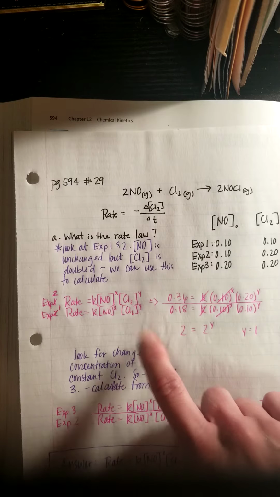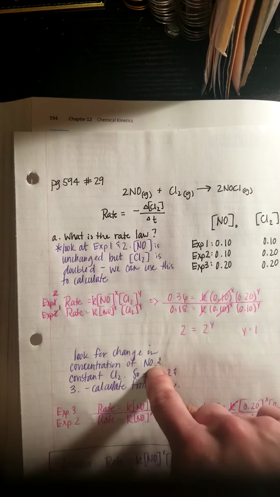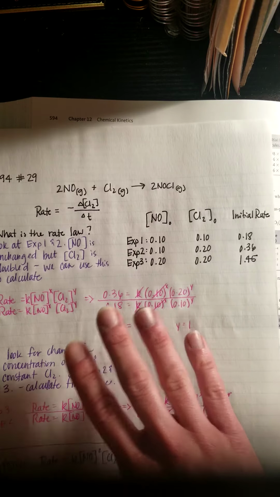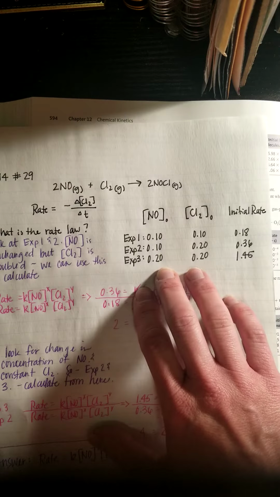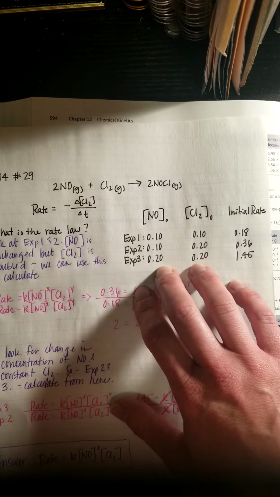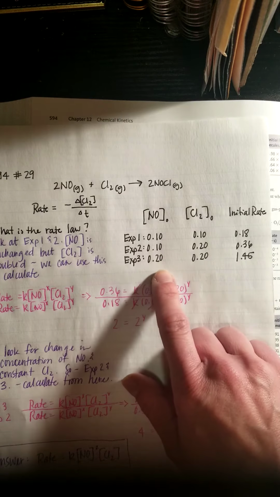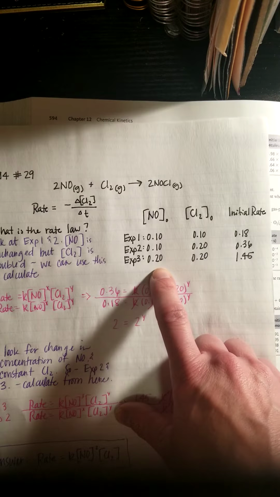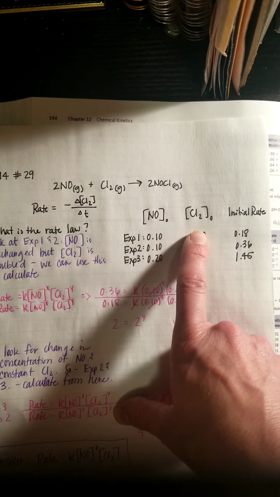The very first thing I want to do is look at how each one of these reactants is changing inside of the rate law. The very first thing that I look at when I do rate law calculations is, of the 3 experiments that I have, do I have any concentration of one of these reactants that is staying constant while the other one is changing?